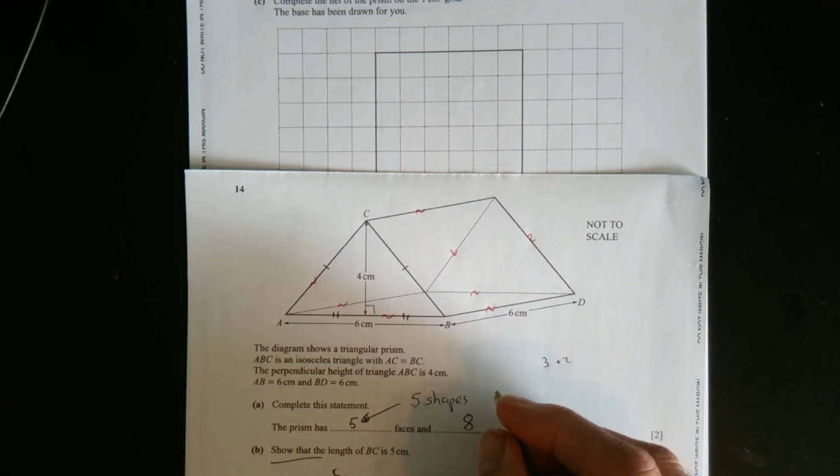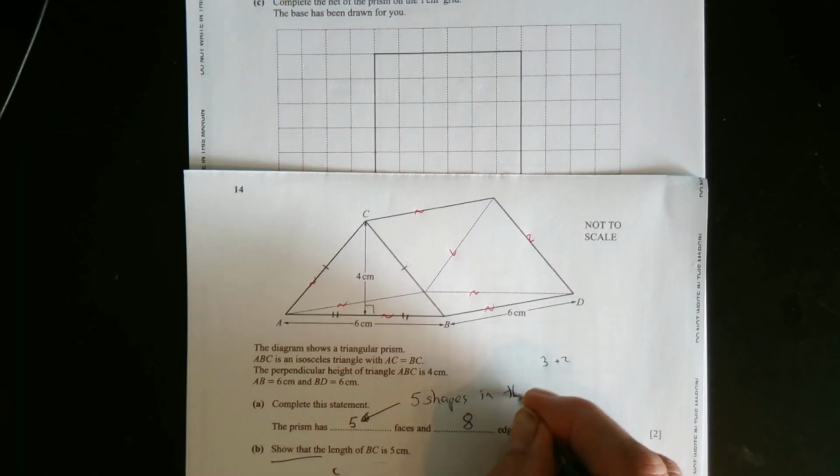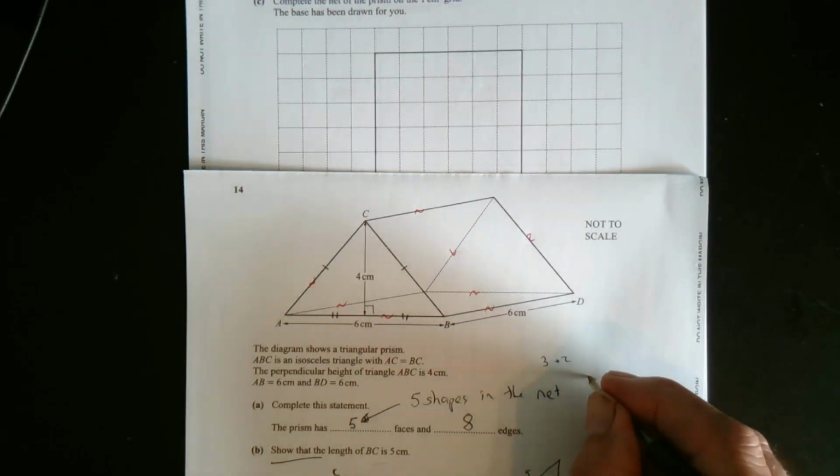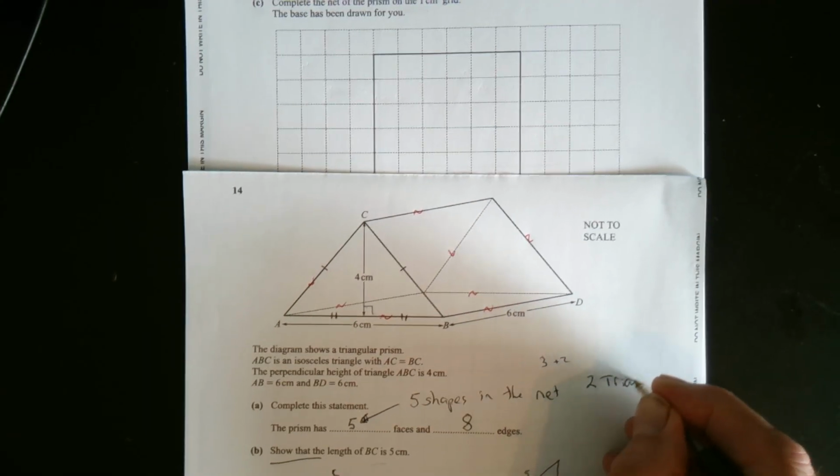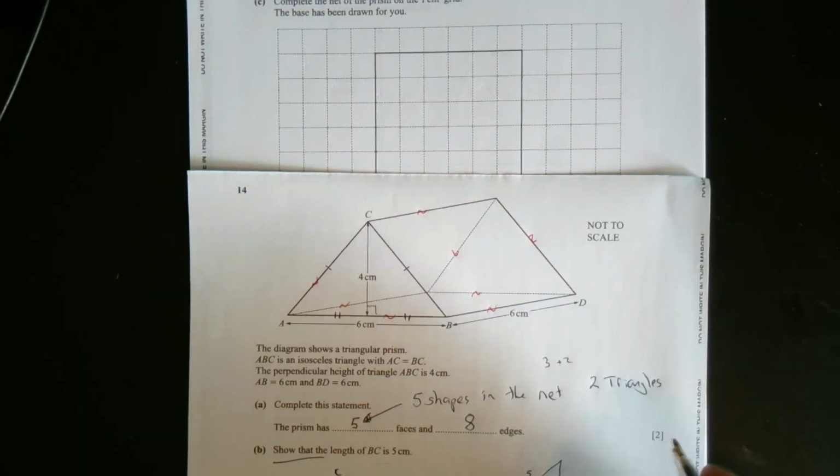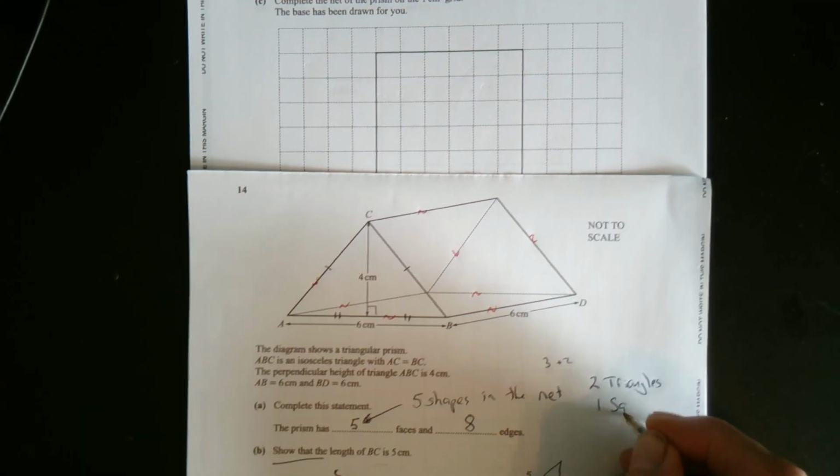5 shapes in the net. And what are these shapes? Well, I've got a front and a back, and I'm going to need 2 triangles. I'm going to need that. I'm going to need my base, which we've seen is that square on the bottom.